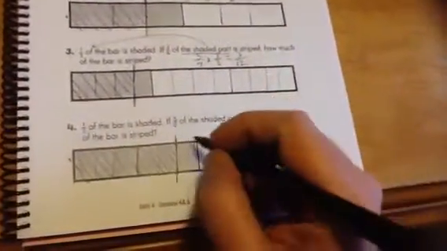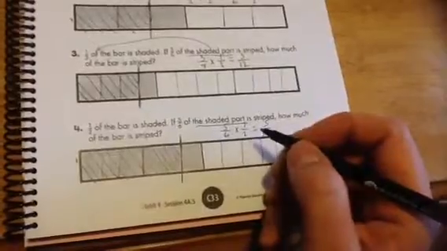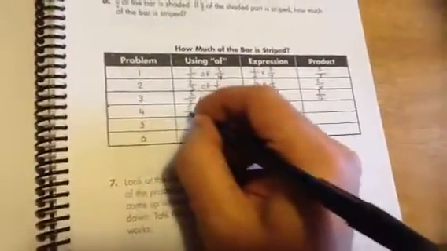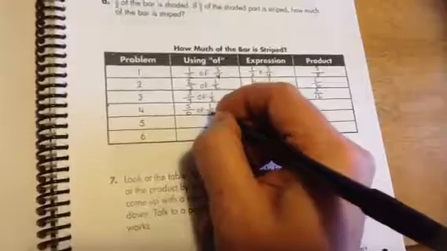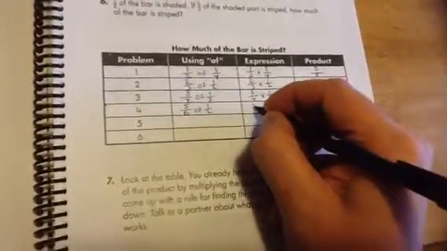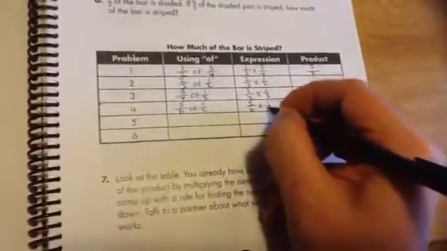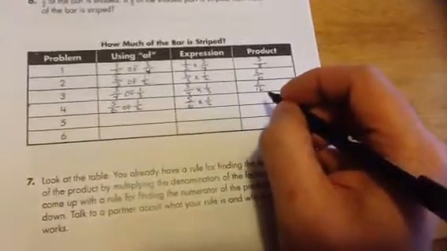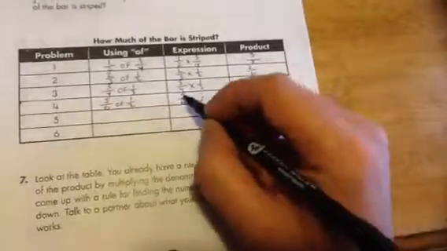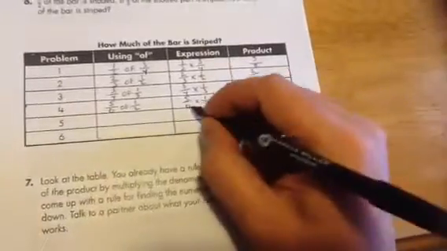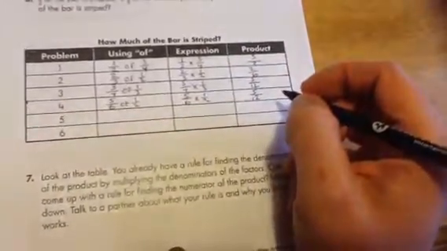Okay, for number 4, it was 5/6 of the shaded part. Shaded part was 1/2. So 5/6 of 1/2 for number 4. It's also known as 5/6 times 1/2. If I multiply those out, I get a new product. 5 times 1 is 5. 6 times 2 is 12. 5/12. Is that what I got? Yes. Good.